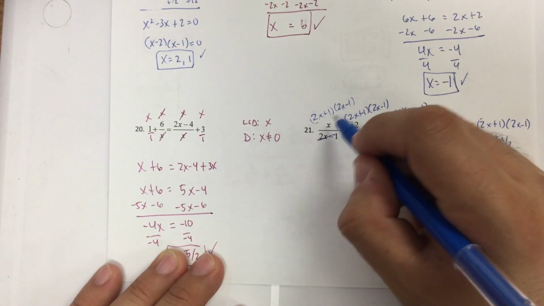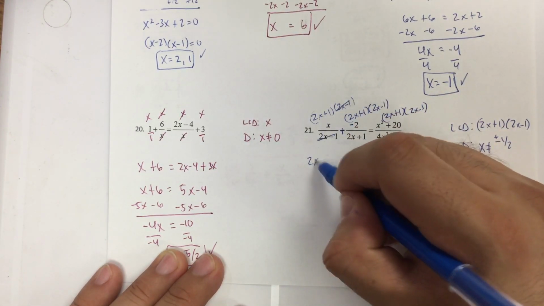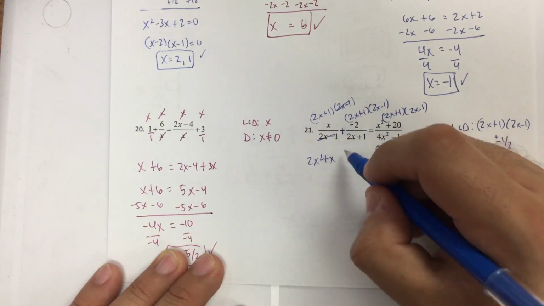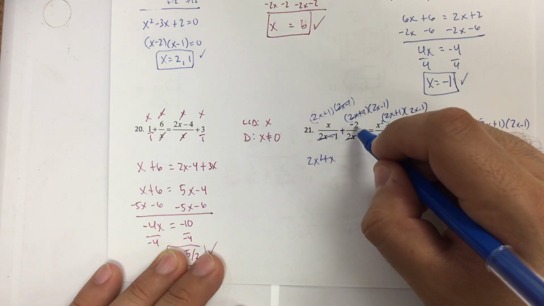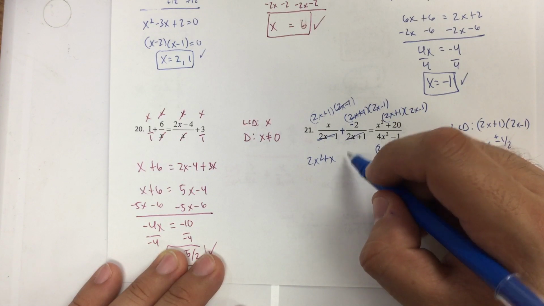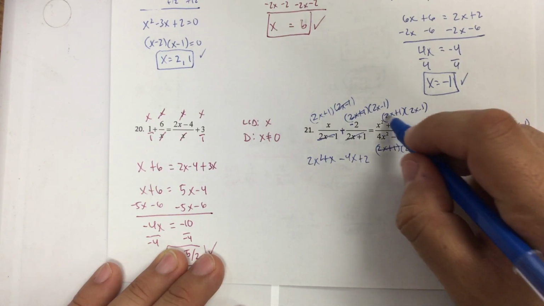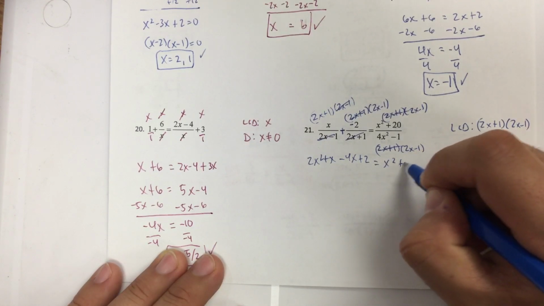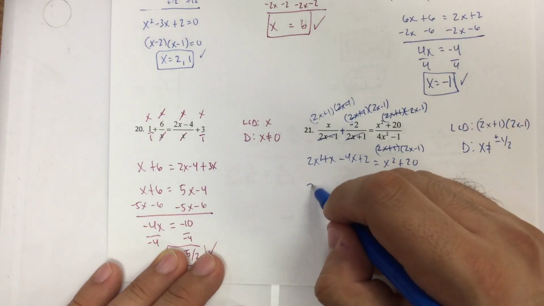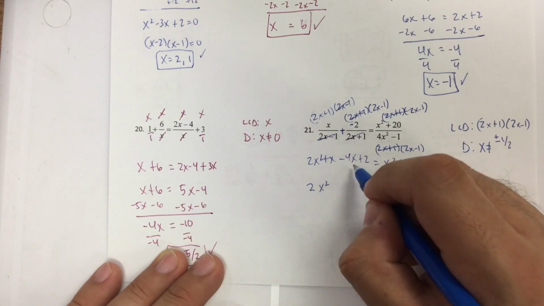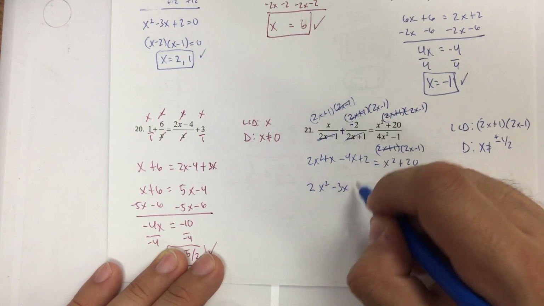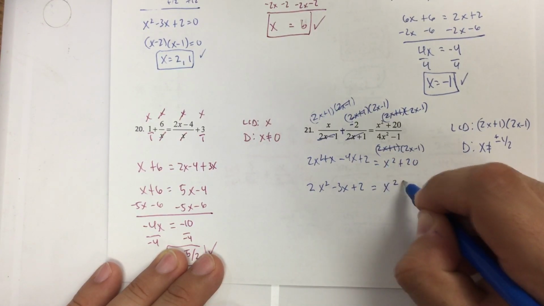So here, 2x minus 1 cancel. So that's 2x squared plus x. This cancels, so negative 4x plus 2. And this one, everything cancels. So it's just equals x squared plus 20. So here we have 2x squared, x minus 4x is negative 3x plus 2 equals x squared plus 20.